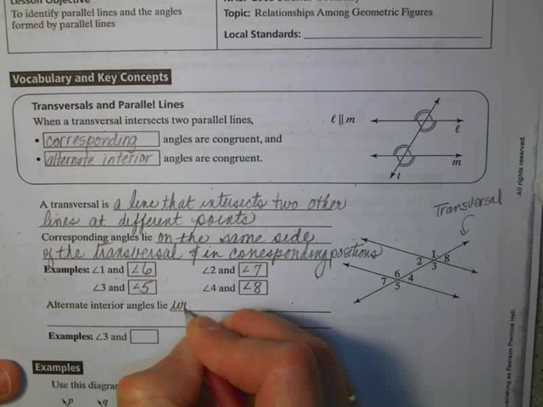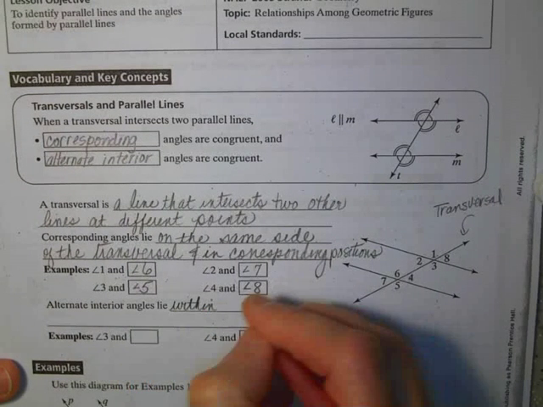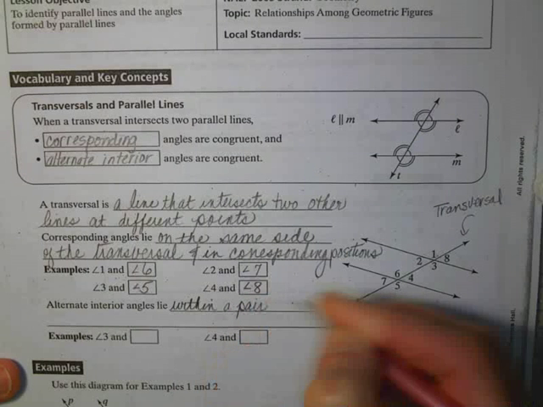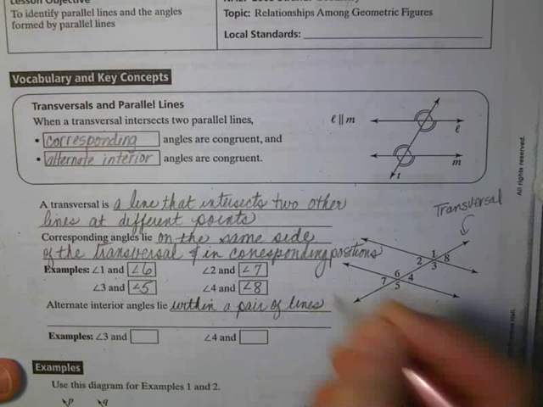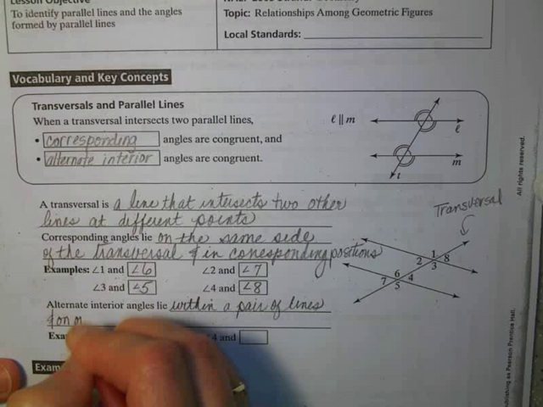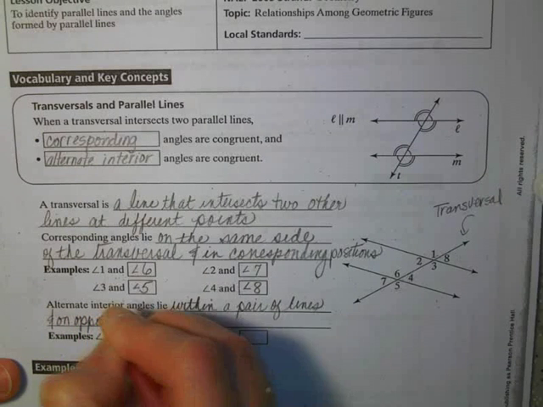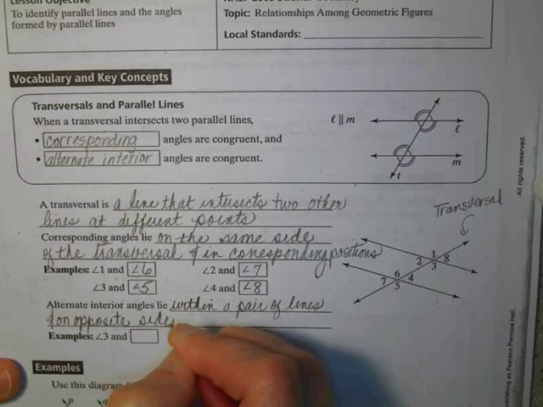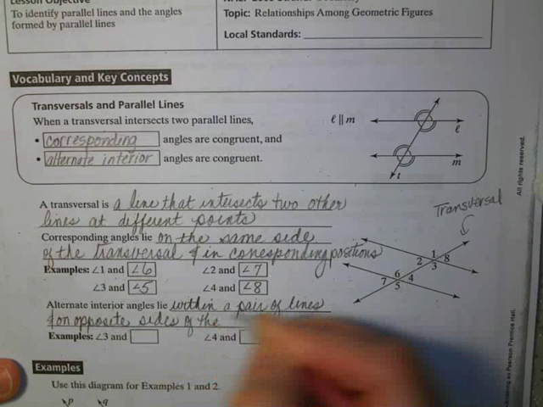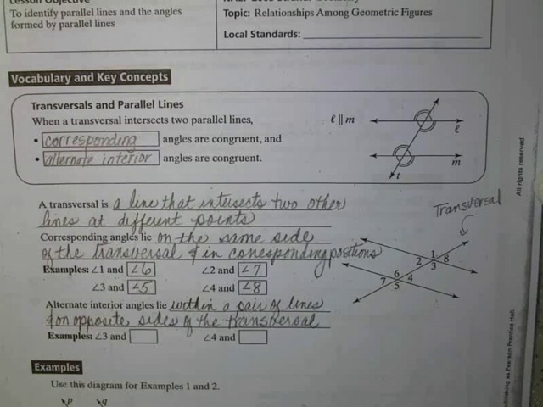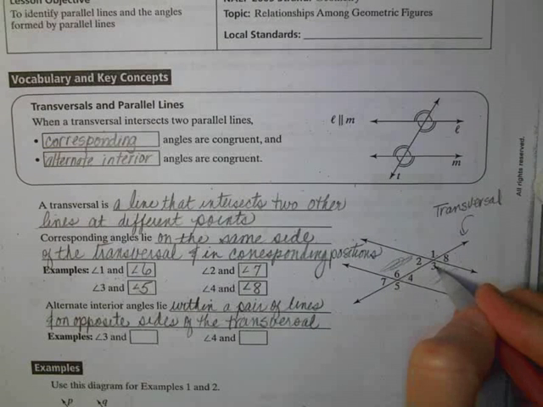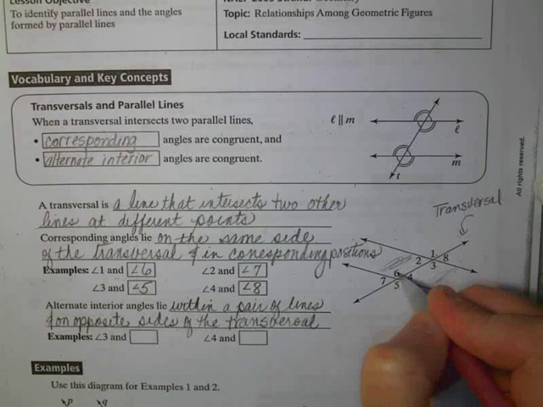Alternate interior angles lie within a pair of lines and on opposite sides of the transversal. What we mean here is within a pair of lines, that within is between them, like in this area here.